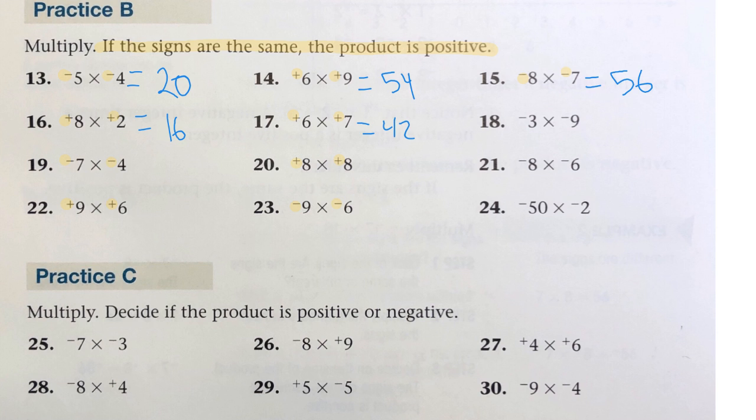Negative 3 times negative 9 is 27. Negative 7 times negative 4 is 28. And we can keep doing that. All of the answers from 13 through 24 will be positive because their signs are the same.